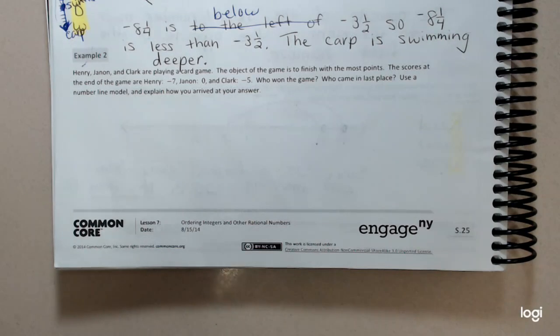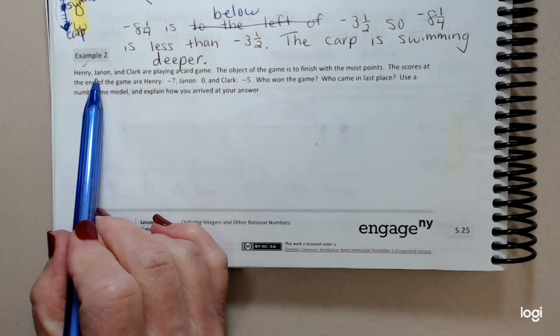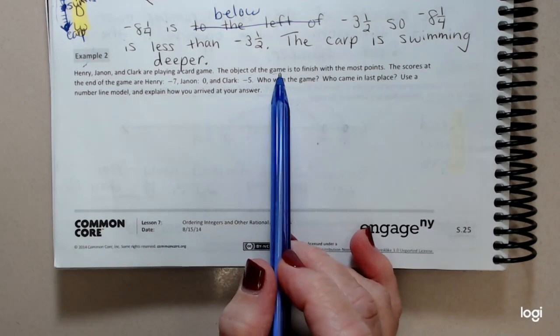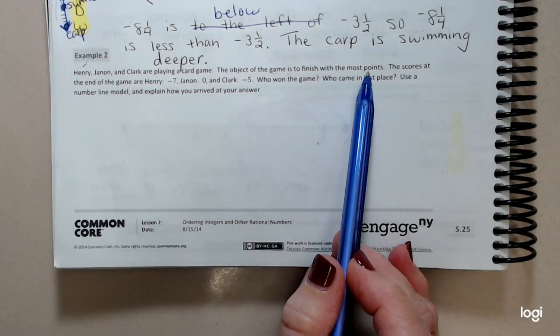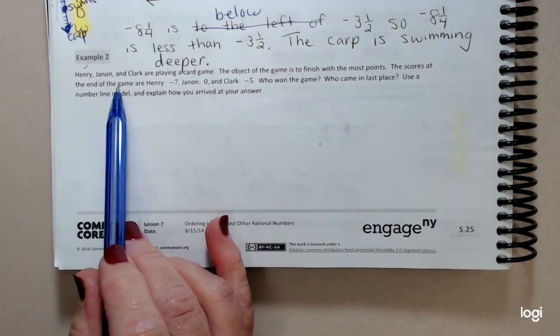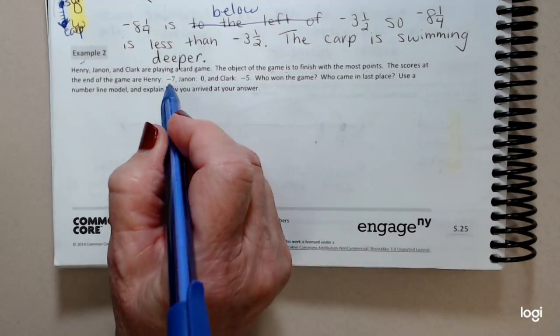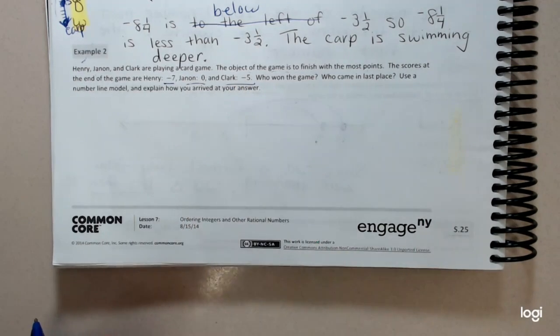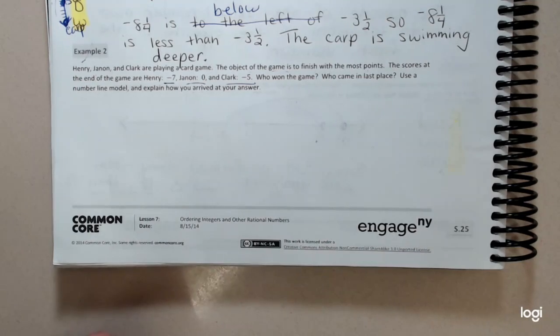Let's start with example number 2. It says, Henry, Janan, and Clark are playing a card game. The object of the game is to finish with the most points. The scores at the end of the game are Henry had -7, Janan had 0, and Clark had -5. Who won the game? Who came in last place? Use a number line model and explain how you arrived at your answer.